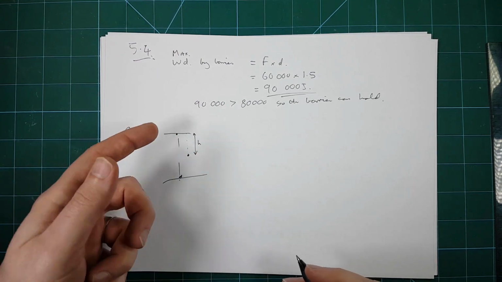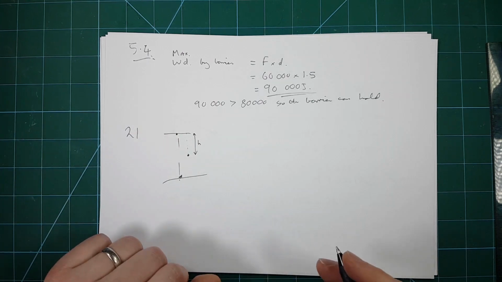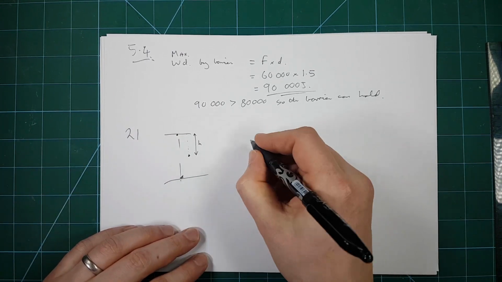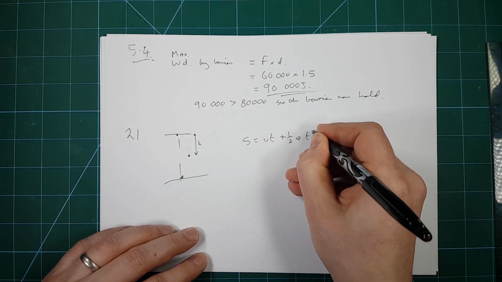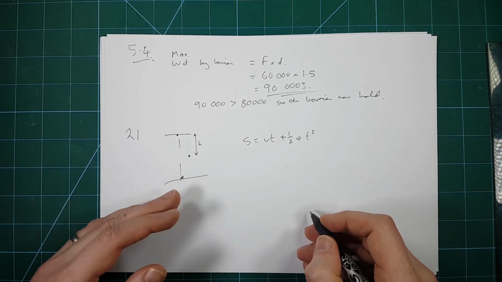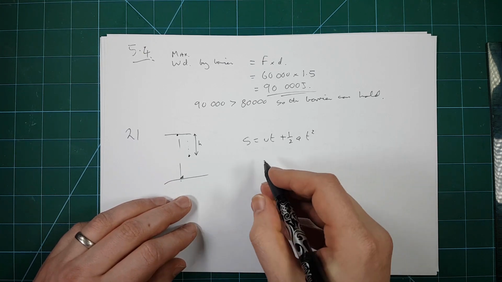So the first thing to do is to figure out how long it takes this one to hit the ground. So we're going to need S is equal to UT plus a half AT squared. This will tell us how long it takes the first drop to hit the ground.